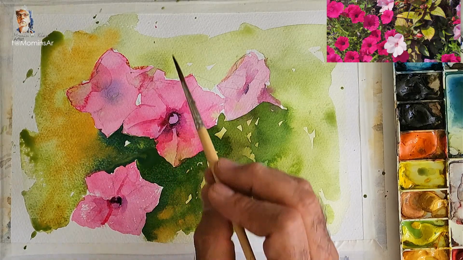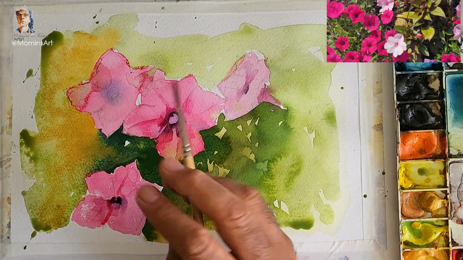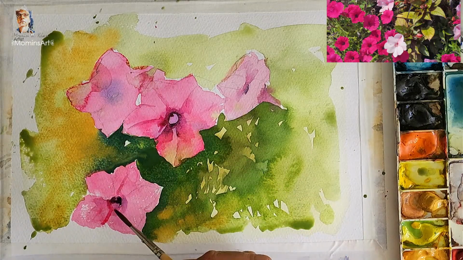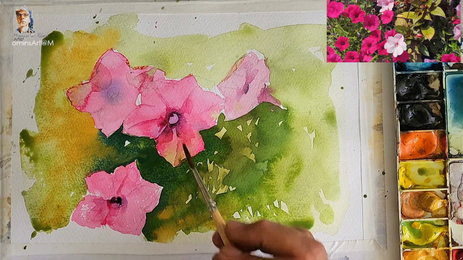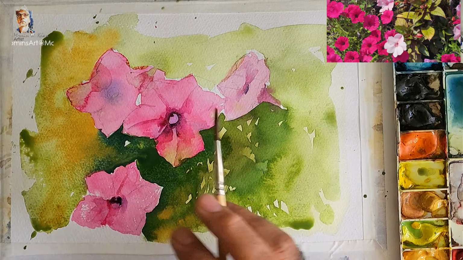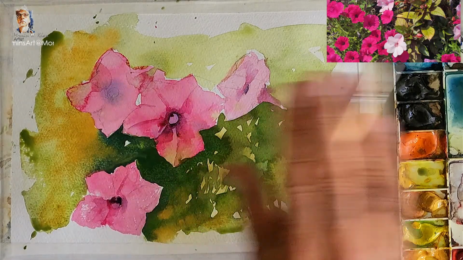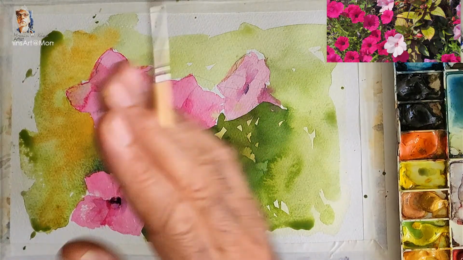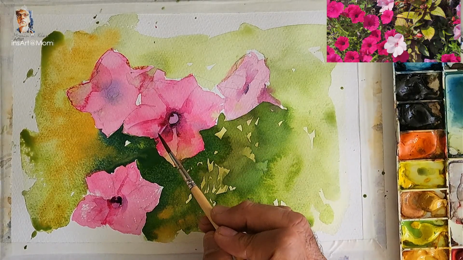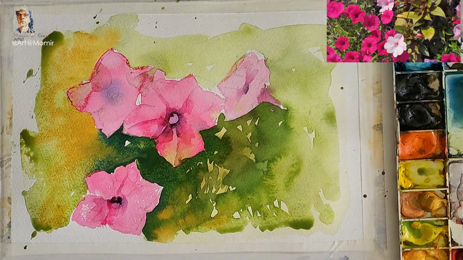It's not a very solid shape. It's because flowers are soft, and the other side is created because of the way the light is, and the shape of the flower, because the petals are not flat or straight, they have a little bit of curve in them.